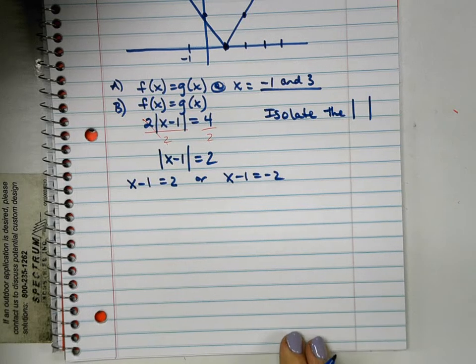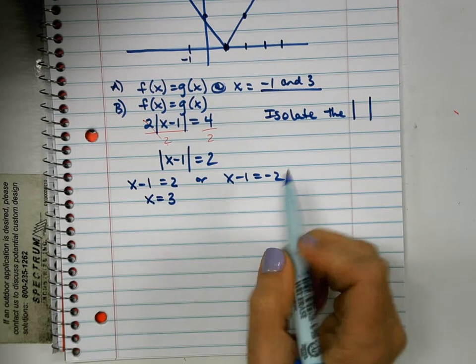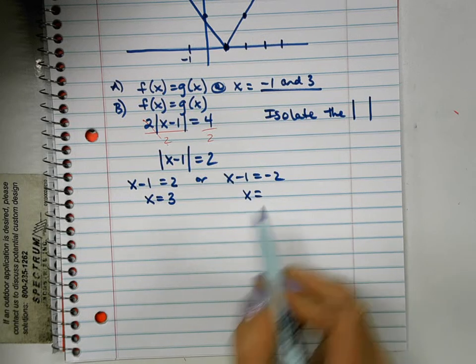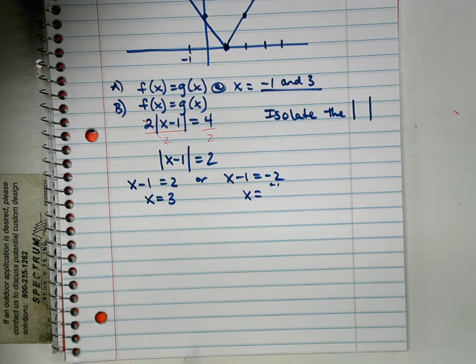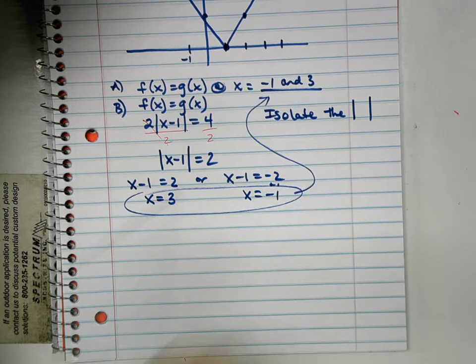Okay, and then solve this. Add the 1 to both sides. So if I added 1 here, I'd get 3. What is -2 plus 1? -1. And how does that compare to our 2 answers that we got before? Same thing.